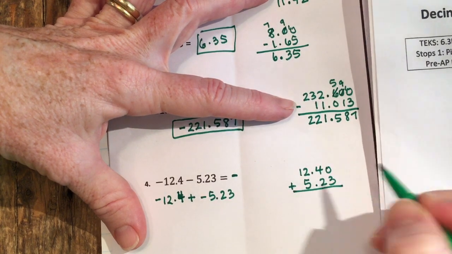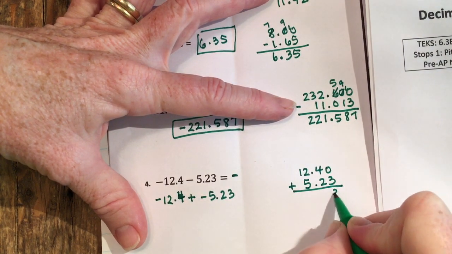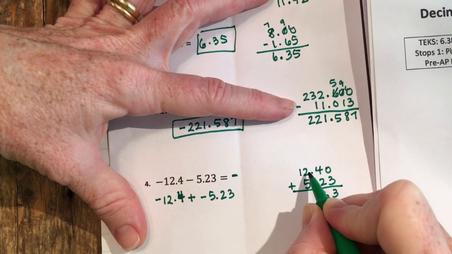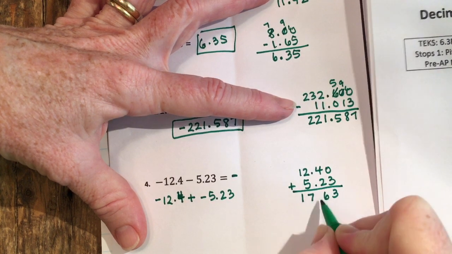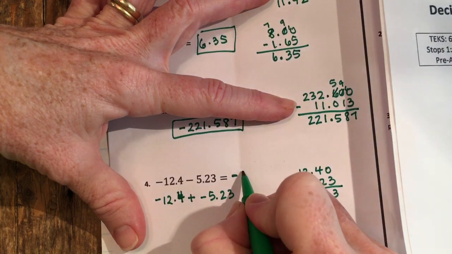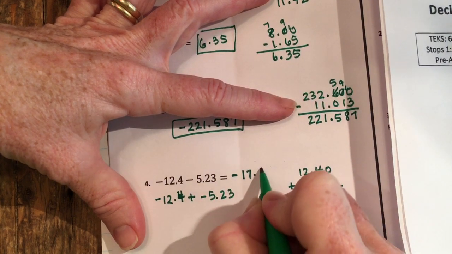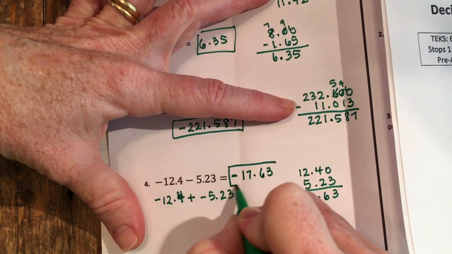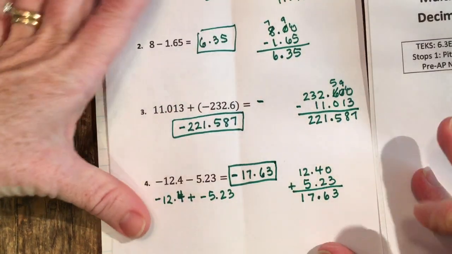I'm going to add them up. I'm going to fill in my 0 and then add. 0 plus 3 is 3, 4 plus 2 is 6, 2 plus 5 is 7, and 1, and bring down your decimal. Okay, and we don't want to forget our negative sign. My answer is negative 17.63.